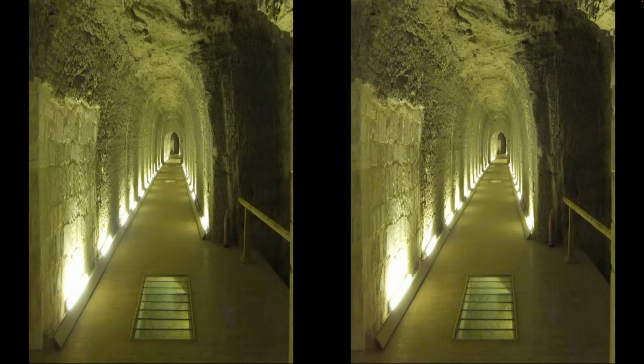I forget the name of this. It's in Egypt, underground, where they bury their sacred bulls. I just thought that tunnel in shadows was kind of cool. I remember Ed and Connie Lauer, his wife.